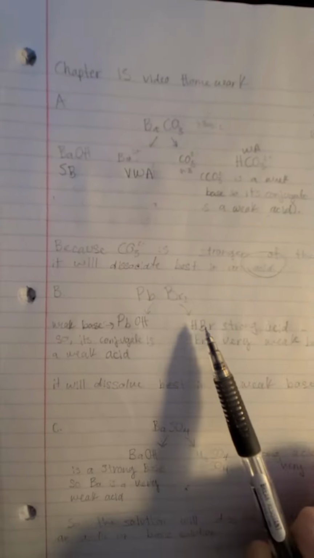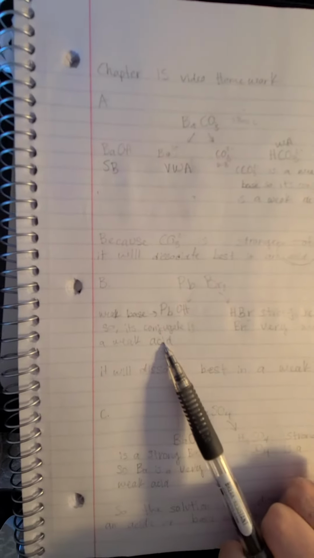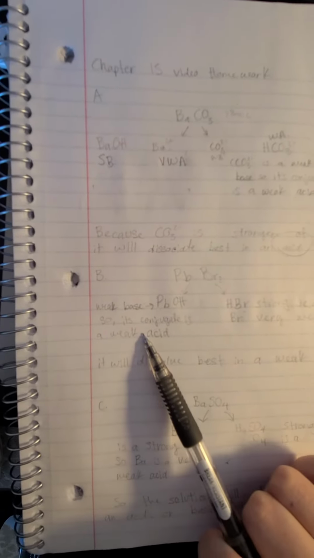Lead dibromide will break down into lead and bromine. We look at the conjugates and we see that hydrobromic acid, I think I said that correctly, will be a strong acid, making bromine a very weak base. Lead hydroxide will be a weak base, and so its conjugate will be a weak acid. Now, a weak acid is stronger than a very weak base. So the weak acid will dissolve better than this will, and this will dissolve best in a basic solution.